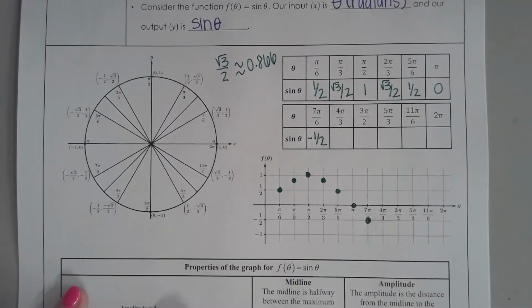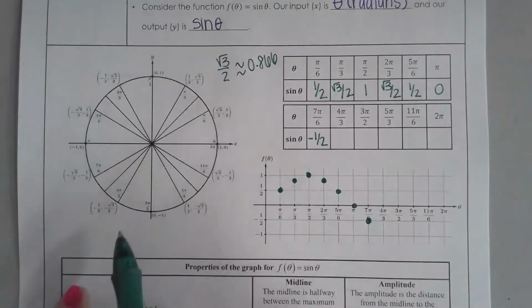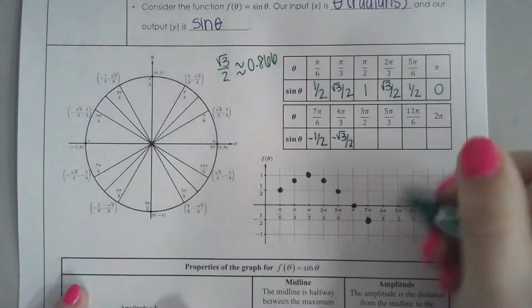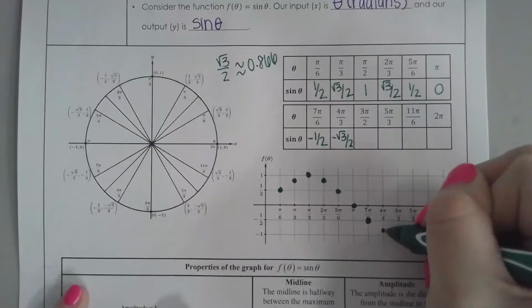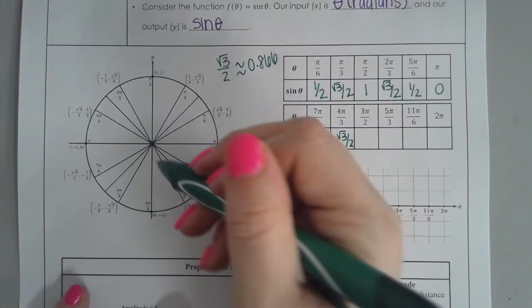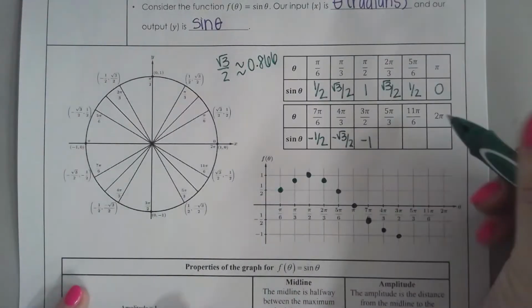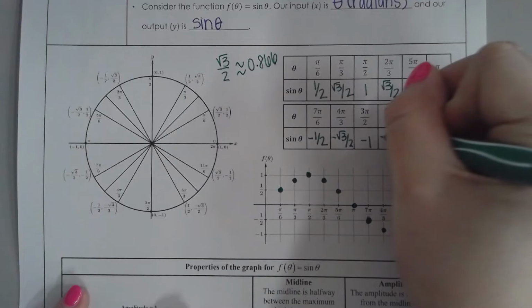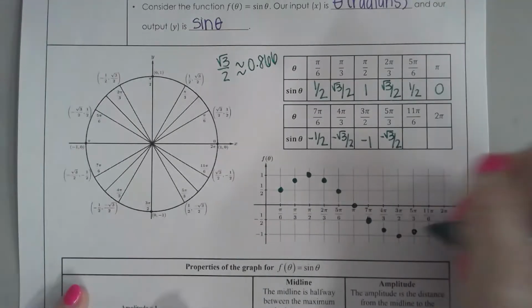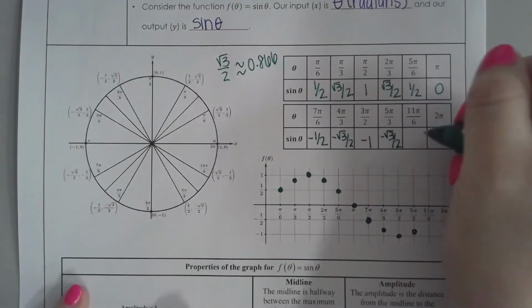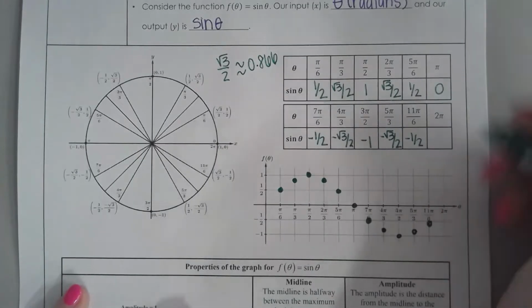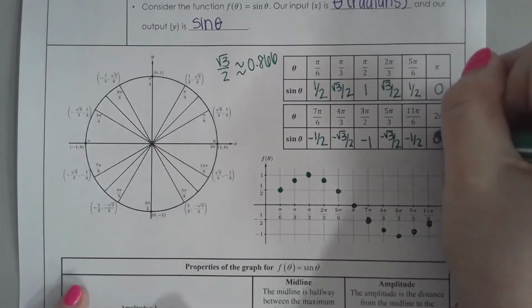And then I'm just going to go through and finish filling this. We'd have negative square root of 3 over 2, negative, and back to 0.